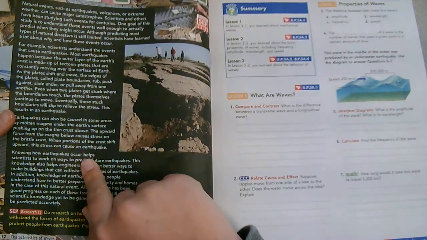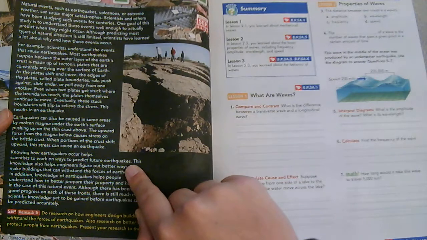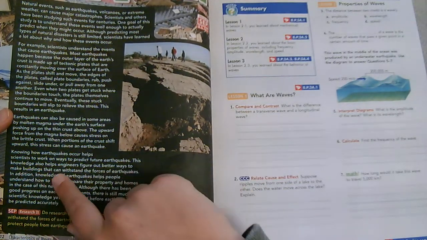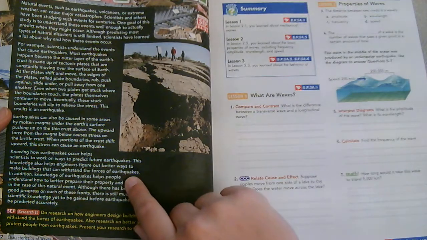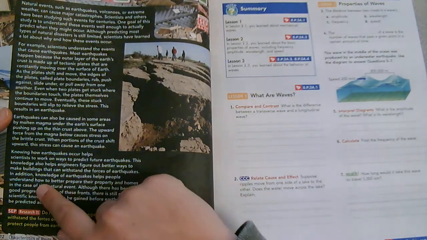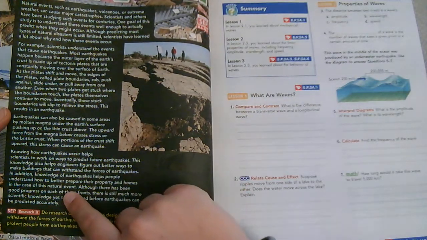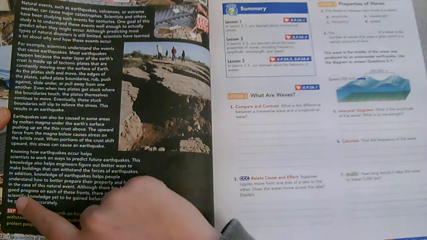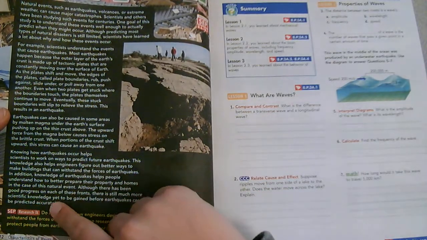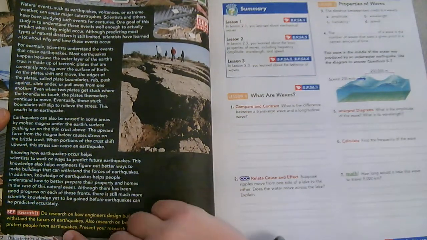Knowing how earthquakes occur helps scientists to work on ways to predict future earthquakes. This knowledge also helps engineers figure out better ways to make buildings that can withstand the forces of earthquakes. In addition, knowledge of earthquakes helps people understand how to better prepare their property and homes in the case of this natural event. Although there has been good progress on each of these fronts, there is still so much more scientific knowledge yet to be gained before earthquakes can be predicted accurately.